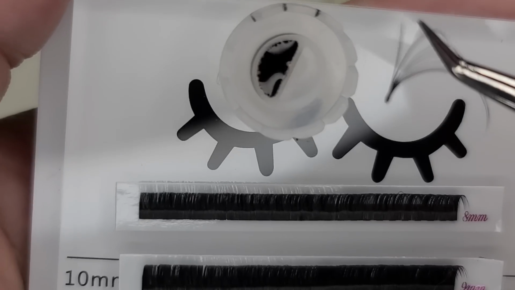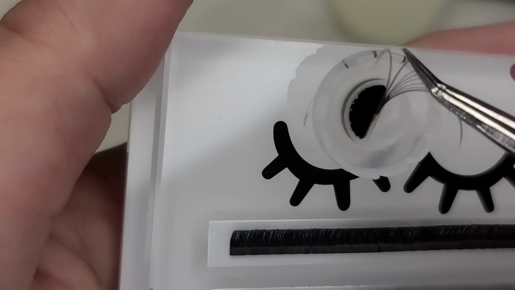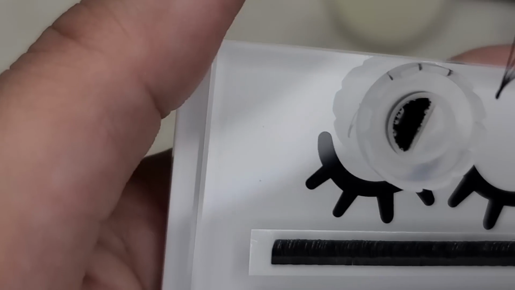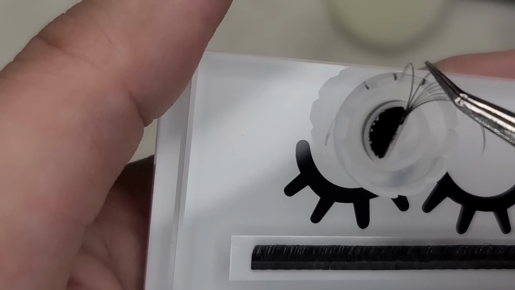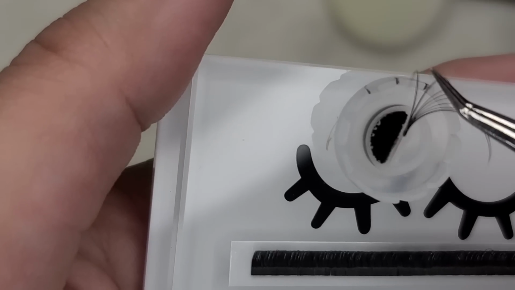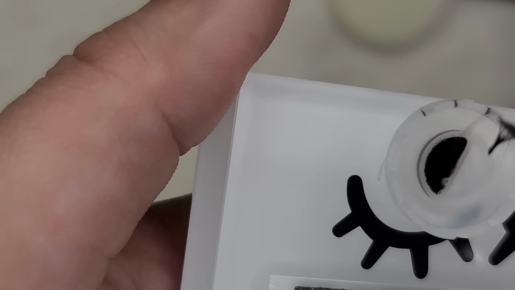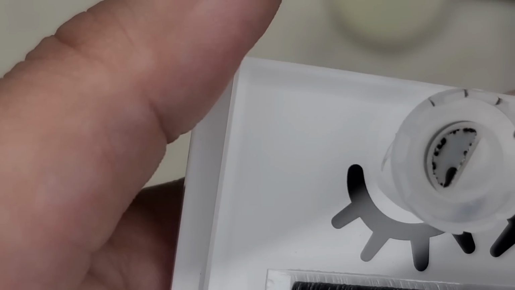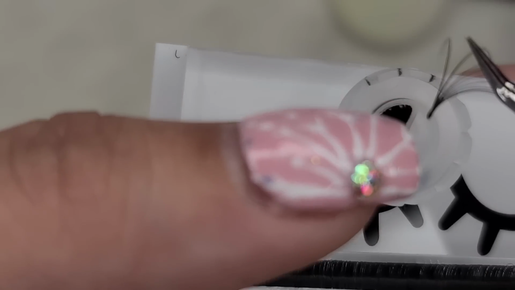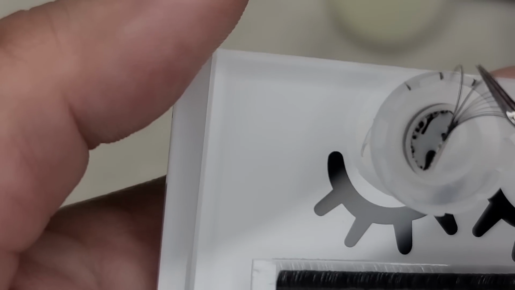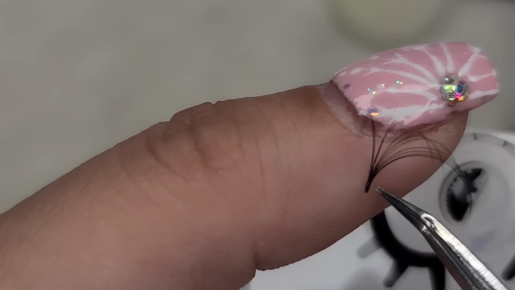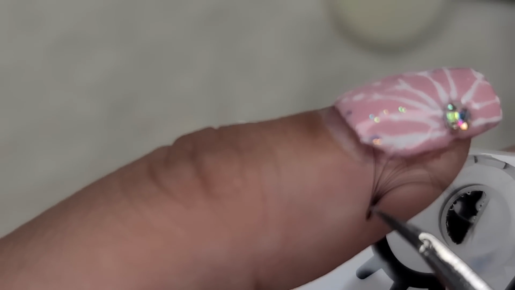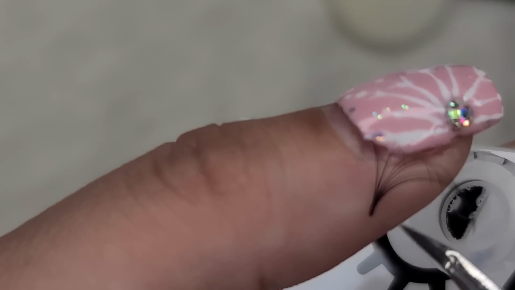So this one, as you can tell, already has a lot of glue because I dipped it in the glue way too much. But yes, after you let that dry, you dip it in your glue once, just barely on the base, on the back of the base. You definitely do not want to stick the whole thing in there, because that's going to give you a ball at the front of the lash. So you want to dip it on the back just enough. That way when you stick it on the natural lash, the back of the lash has the glue, and that is what's going to give you really good retention.